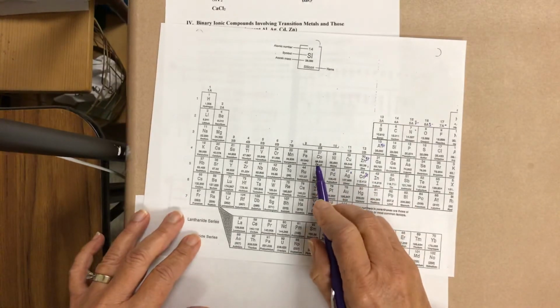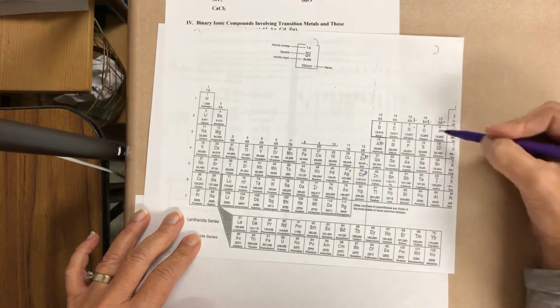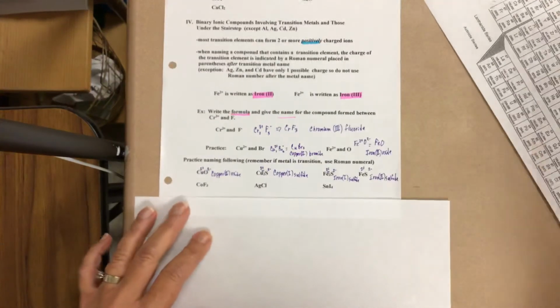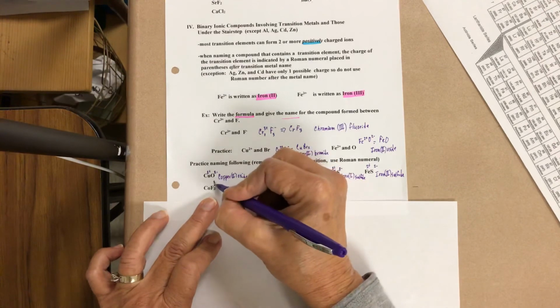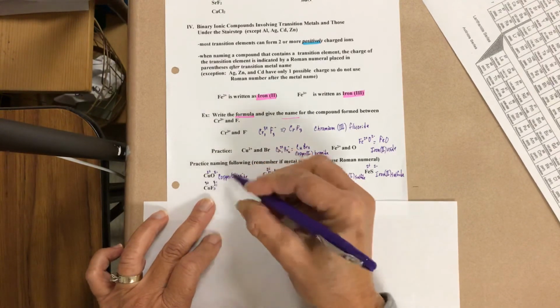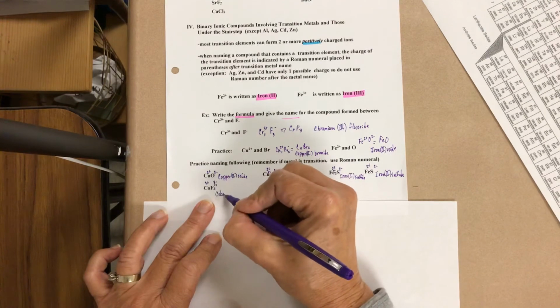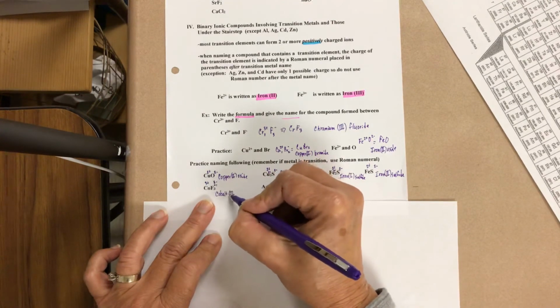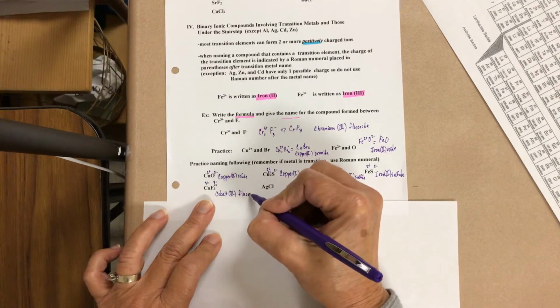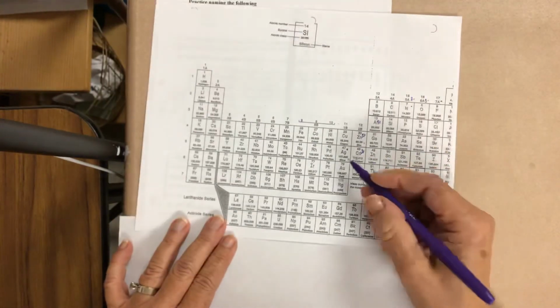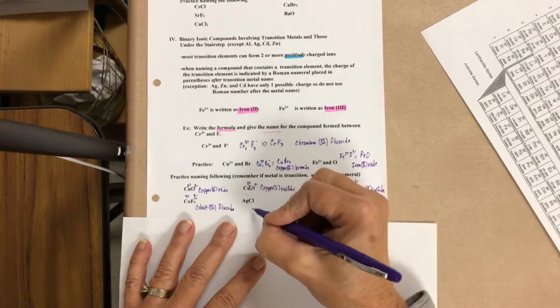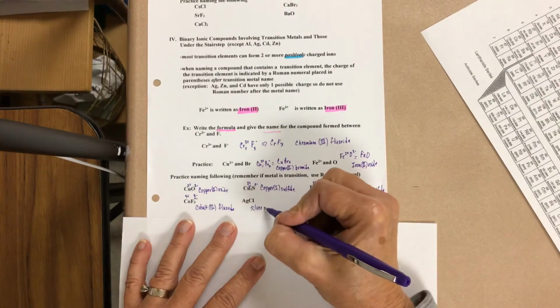Okay, CoF3, so cobalt is here, so we have to give it a Roman numeral, so we're going to look at our F's. Remember, F is in 7A, so it's always a -1. So F is a -1, but you have 3 F's. So 3 times -1 is 3 minus. So the other side has to be 3 plus. So cobalt, Roman numeral 3 in parentheses, fluoride. AgCl, if you'll recall, silver has only 1 possible charge, so you do not give it a Roman numeral. So you would simply call this one silver chloride.